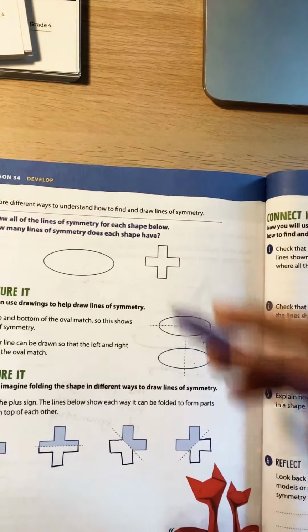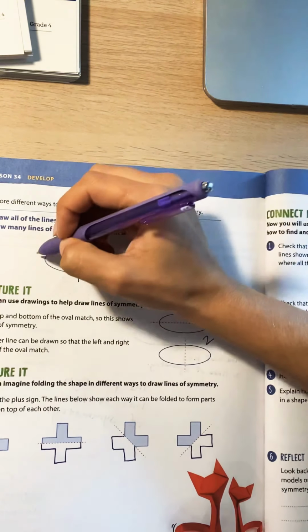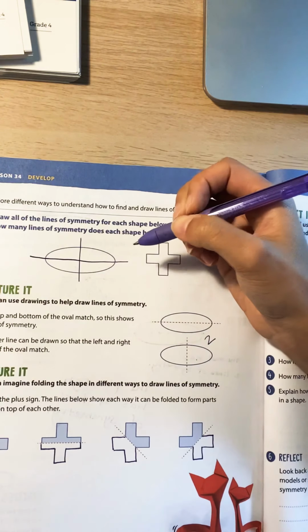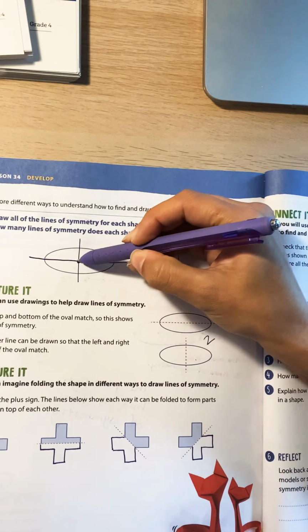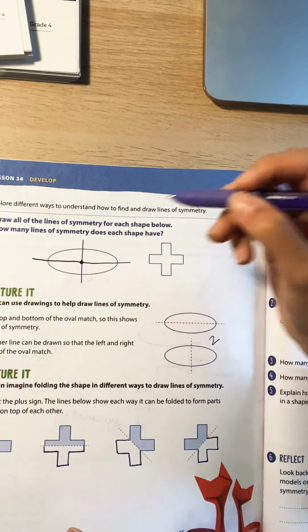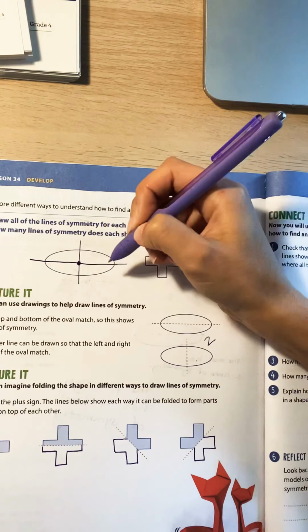Okay, so if we draw them here, there's one line of symmetry, there's the other. Okay, where do they meet in the middle? What do we notice about where they cross? Okay, so they should cross in the very center of the oval.